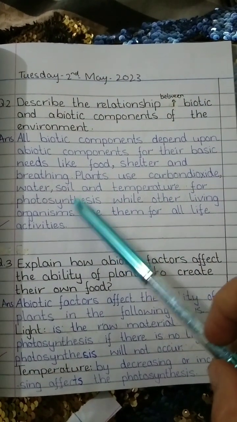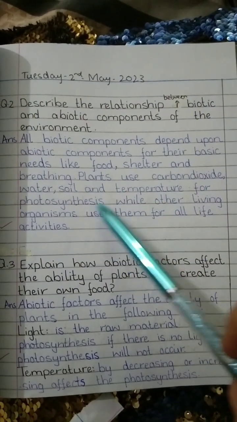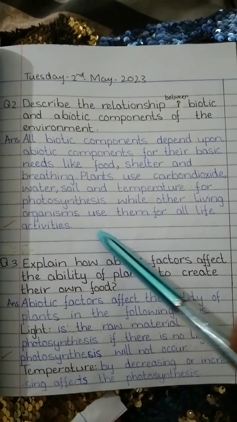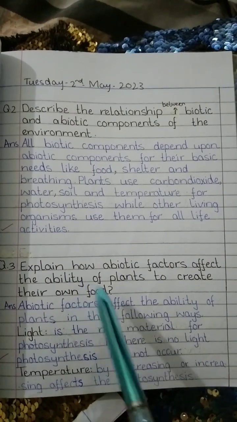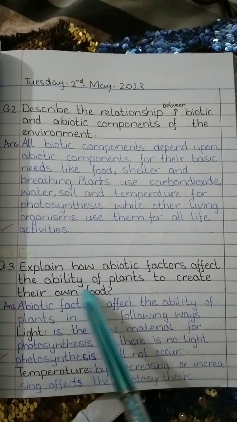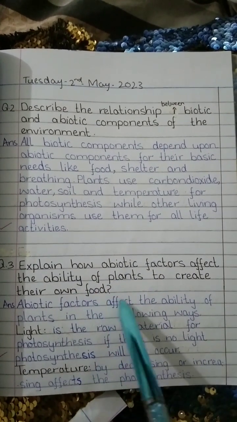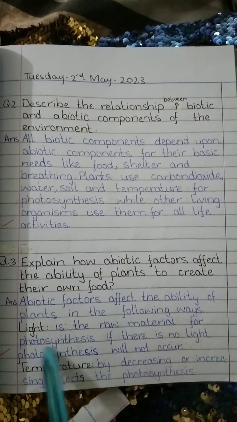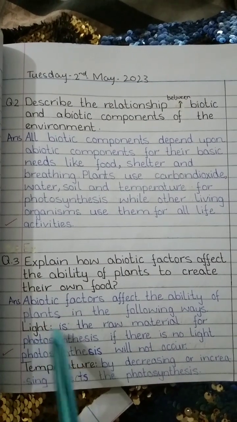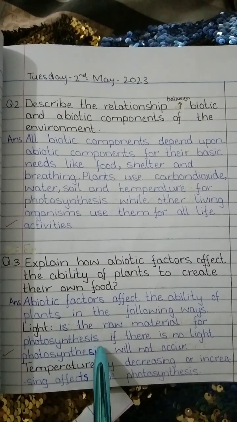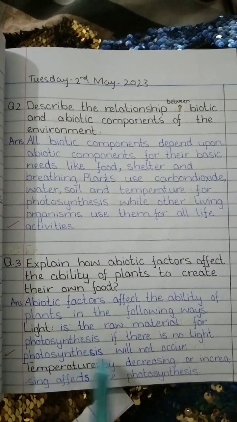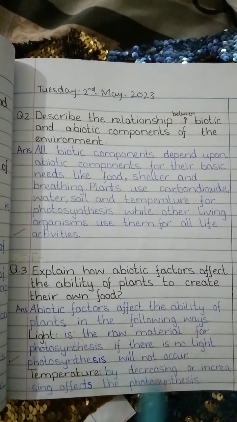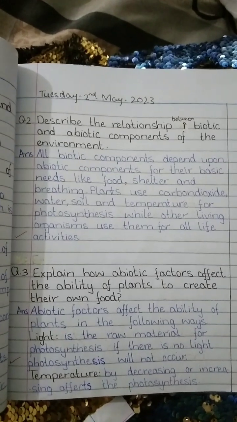Plants use carbon dioxide, water, soil and temperature for photosynthesis, while other living organisms use them for all living activities. Question number 3, explain how abiotic factors affect the ability of plants to create their own food. Abiotic factors affect the ability of plants in the following ways. The first is light. Light is the raw material for photosynthesis. If there is no light, photosynthesis will not occur. Temperature, by decreasing or increasing, affects the photosynthesis.